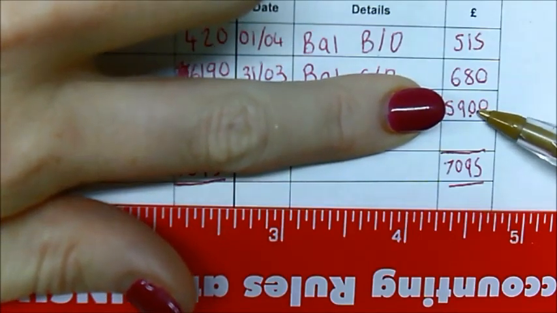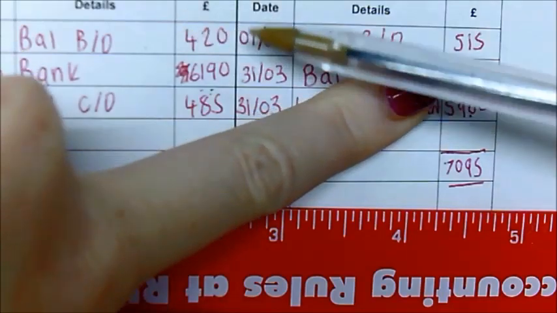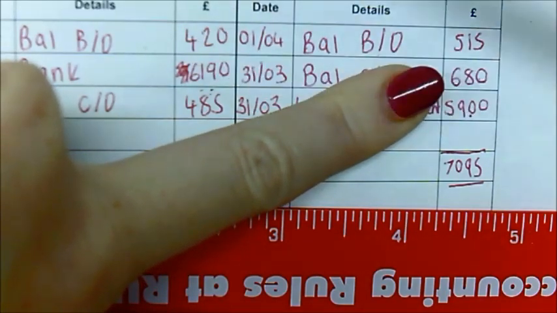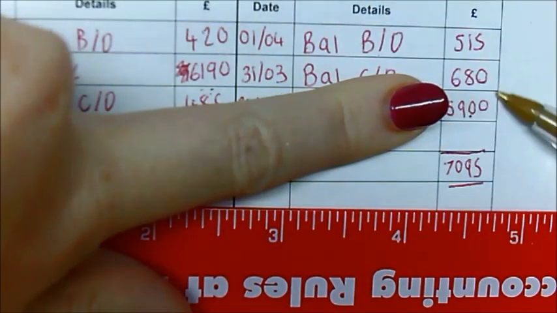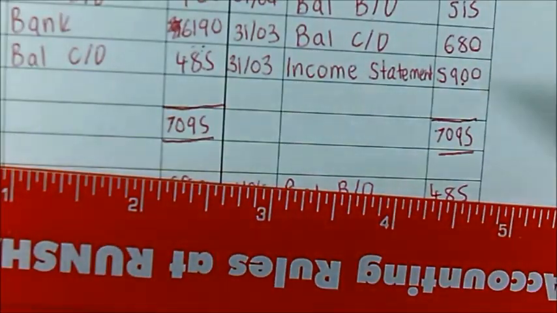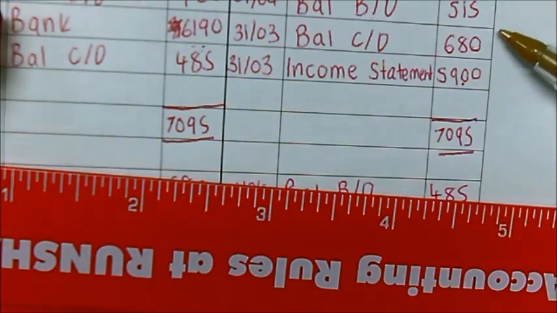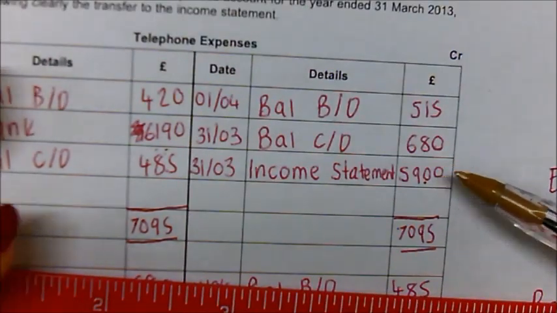This figure represents how much expense was used this year. So the business paid for this much, but they actually only used this much. This is the figure that we want to go on the income statement. So this year, the business has used £5,900 worth of telephone expenses.